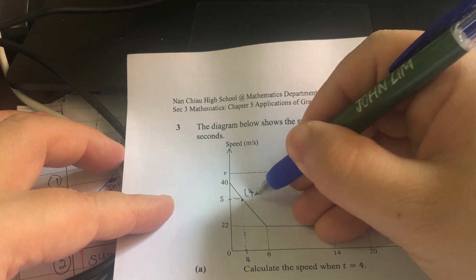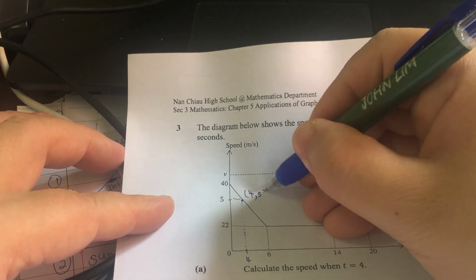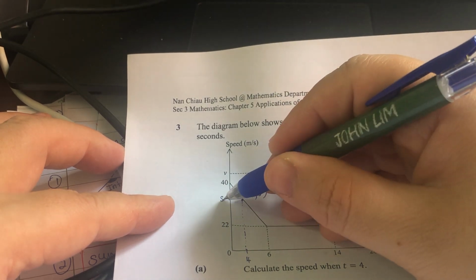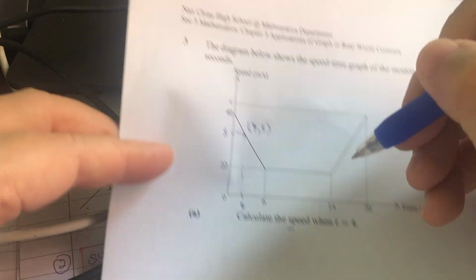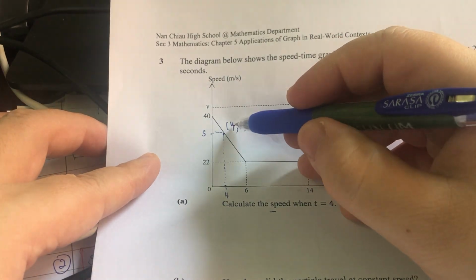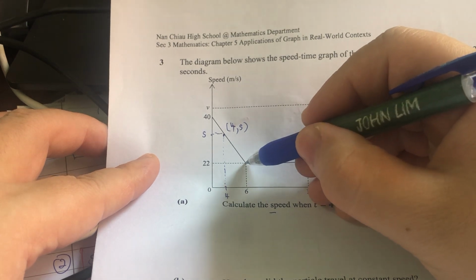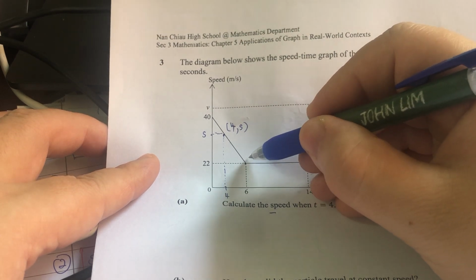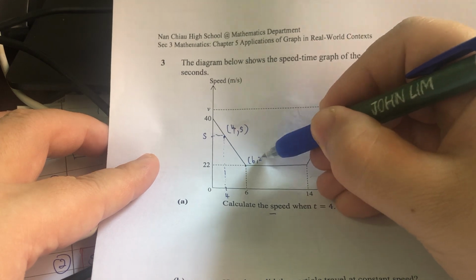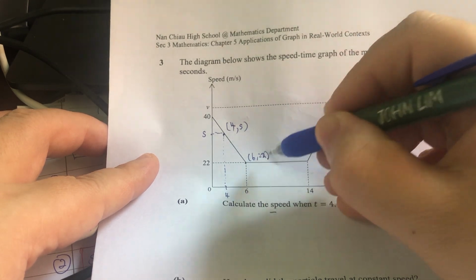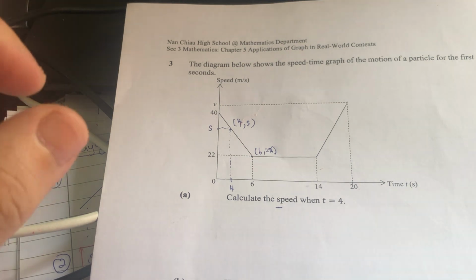You must know that this is 4 and this is S. S, not 5, this S. I use S to represent the speed here. And you also know that this is what? If I ask you for the coordinate of this point, it is (6, 22), right? Correct or not? Correct. Okay, now do you agree?